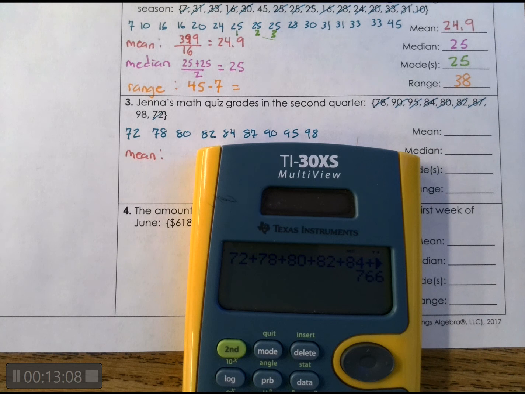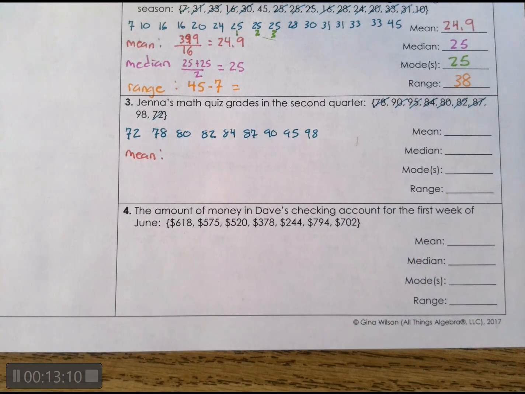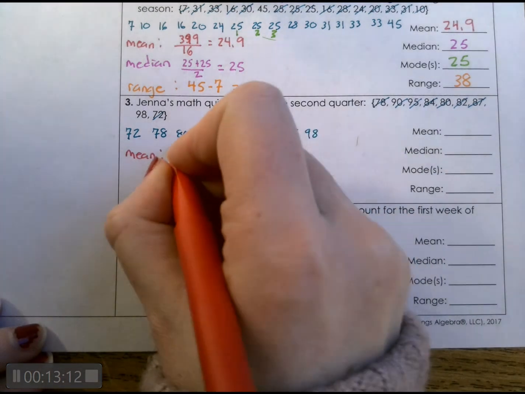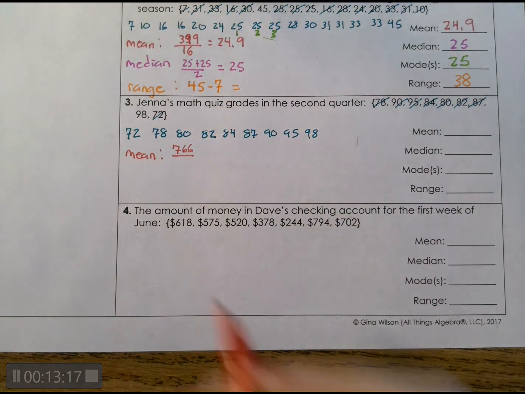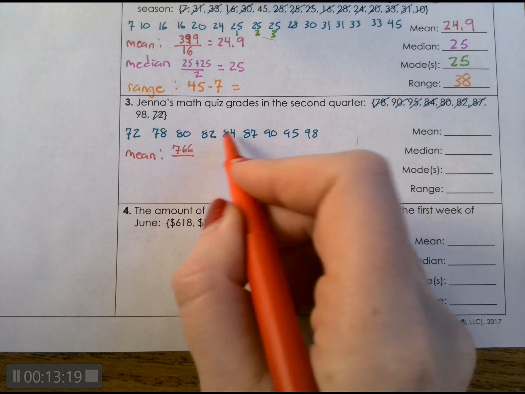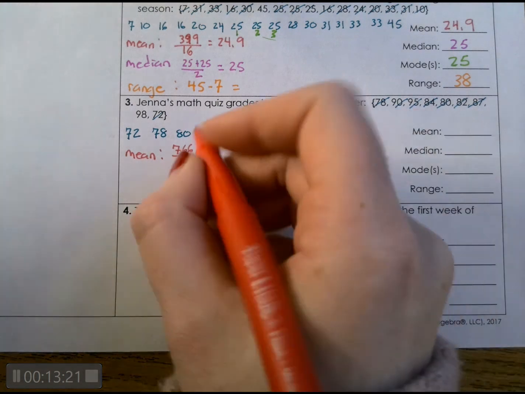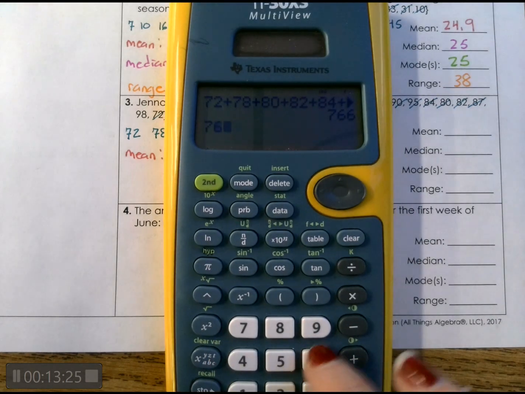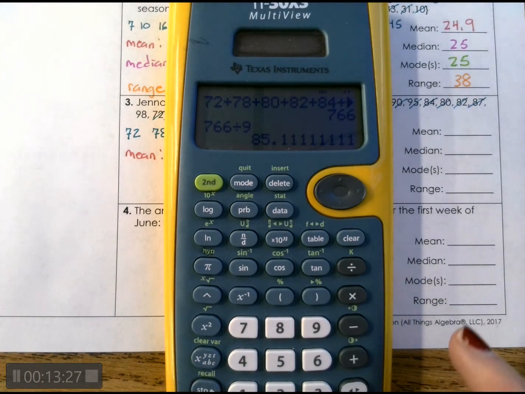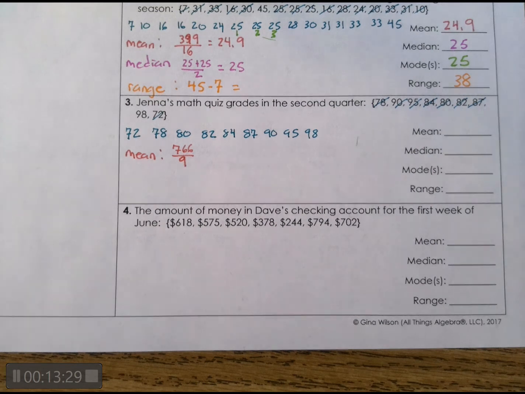And that gives us 766. And we're going to divide it by 1, 2, 3, 4, 5, 6, 7, 8, 9. Which will give us 85.1.